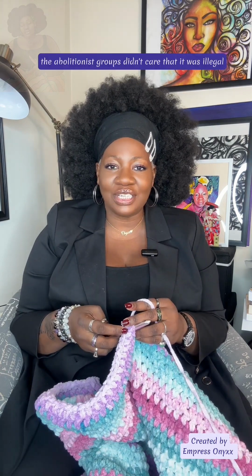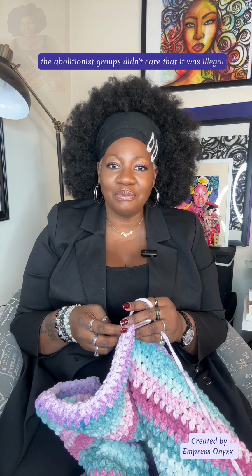Now, the abolitionist groups in the North were not having it. They're like, this is not going to work for me. They organized clandestine resistance groups and built complex networks of safe houses to aid enslaved people in their escape to the North. The abolitionist groups didn't care that it was illegal. And ironically, the Fugitive Slave Act of 1793 would be one of the reasons we got the Underground Railroad. One of the reasons. Overall, the northern states intentionally neglected to enforce the law.